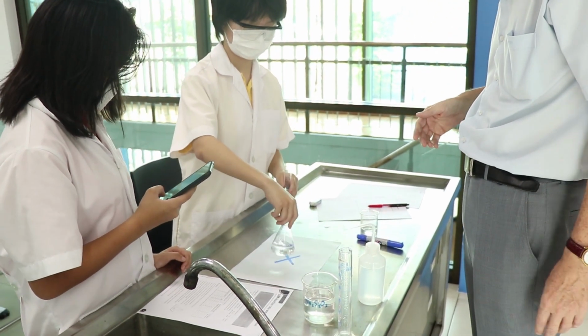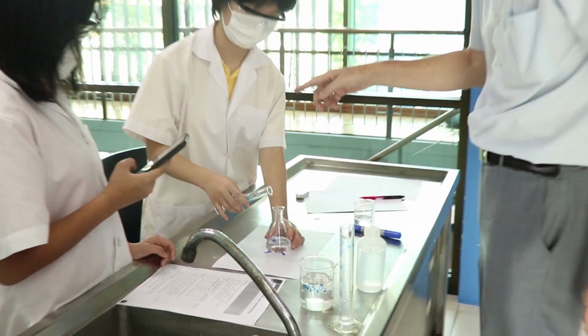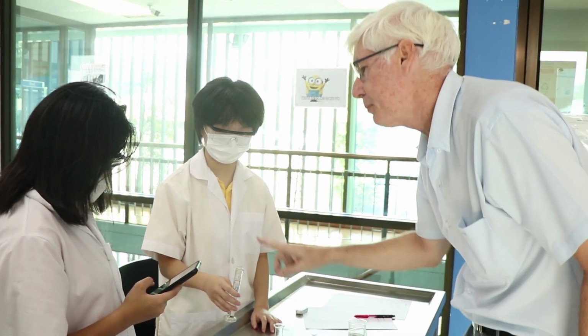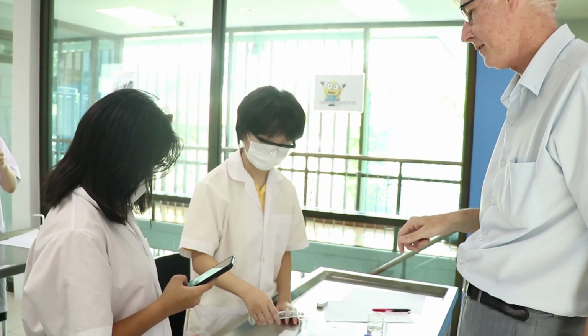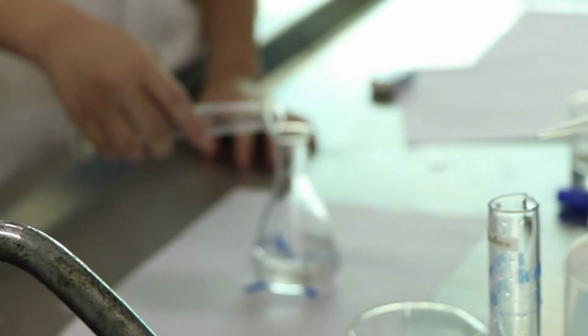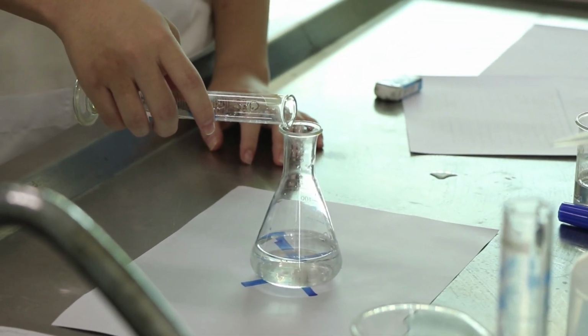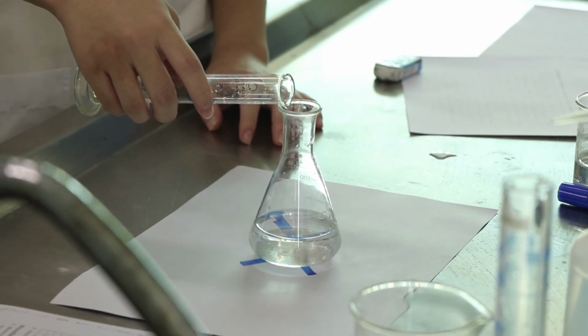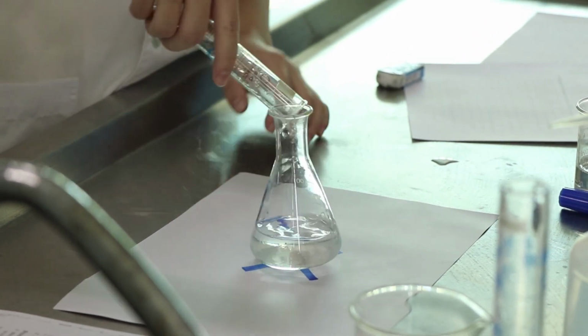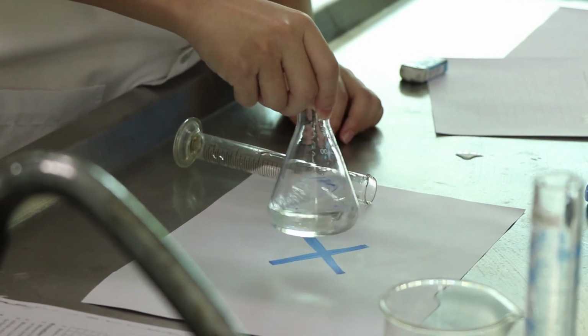Do you shake it or just leave it? No, she'll go 3, 2, 1. As soon as she pours in, you start. Give it a mix. You have to put it in first. Okay, 3, 2, 1. Alright, give it a shake.